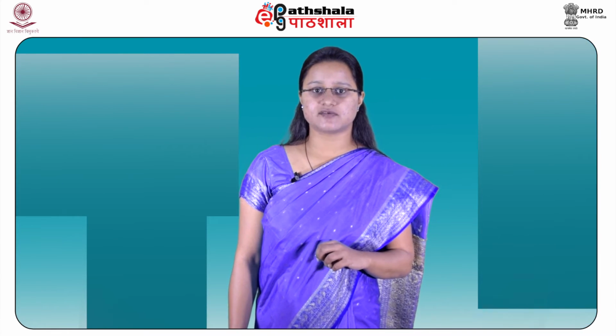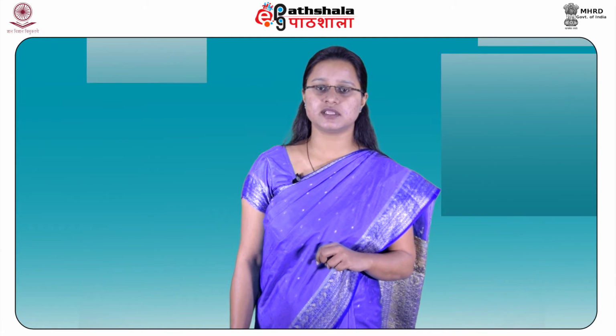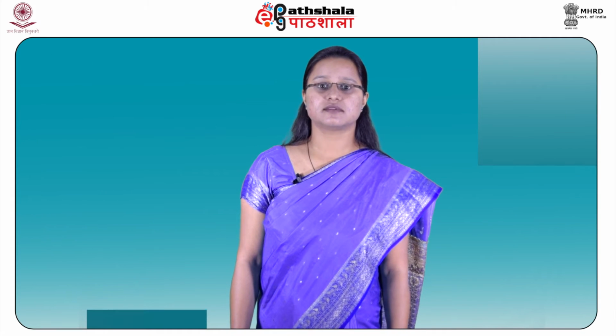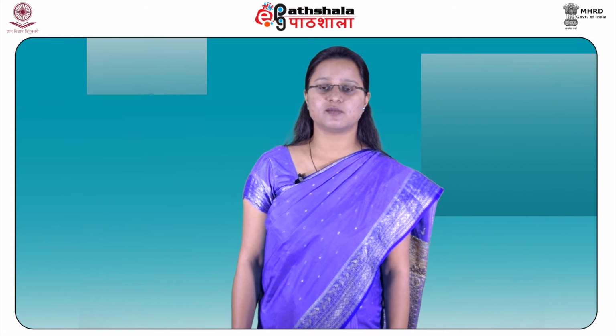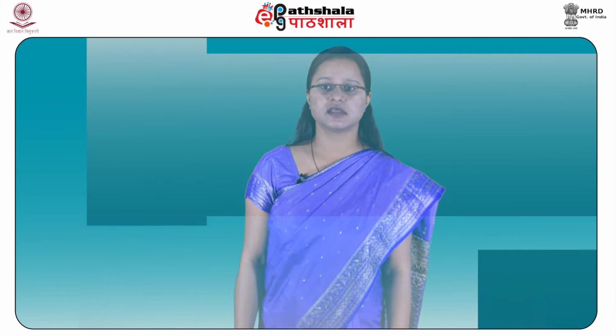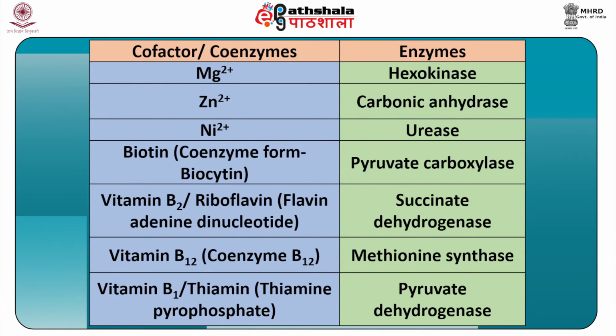For example, hexokinase requires magnesium for its catalytic activity. These cofactors can be inorganic or even organic moieties. Now if they are organic in nature, they are better termed as coenzymes. These coenzymes derive their name from various vitamins. A few of the examples have been listed in front of you in this table.